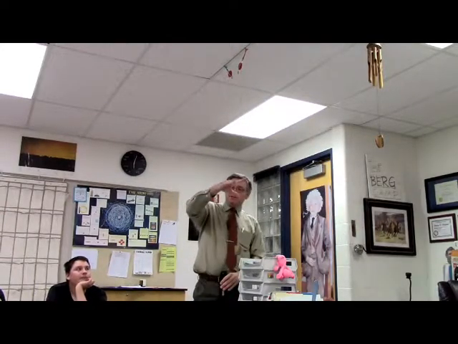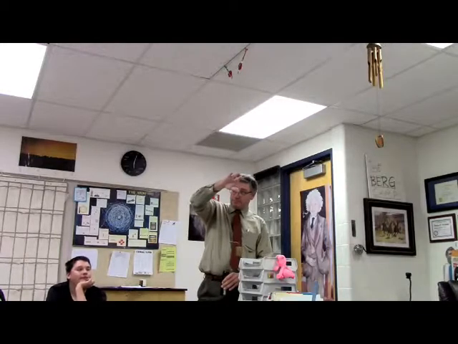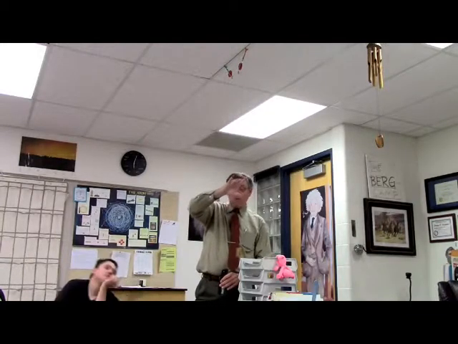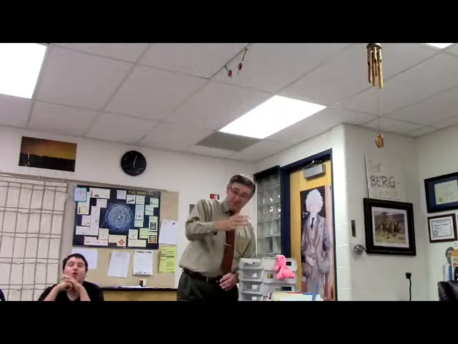So if I were to just cut the string at this point, how much downward force would be acting on the 500 gram mass? 0.5 times 9.8, otherwise known as gravitational force. 4.9 newtons, right? So if I just cut the string, I've got a downward force. If you define this direction as being negative, that's a negative 4.9 newtons.